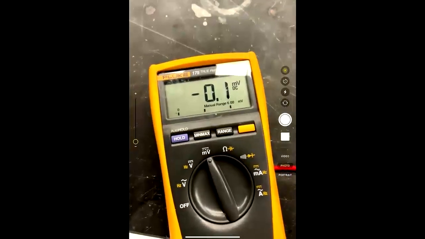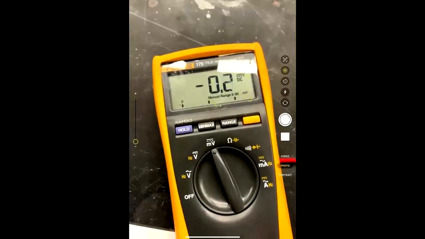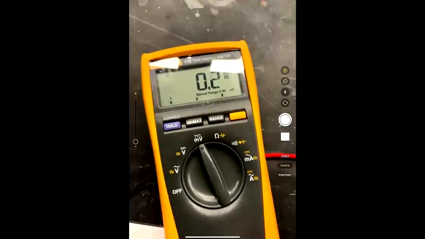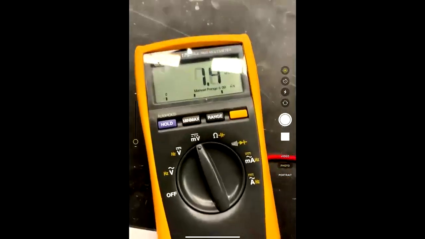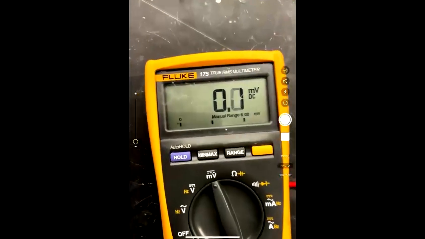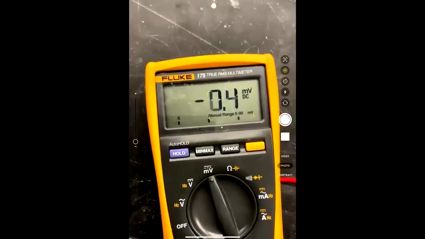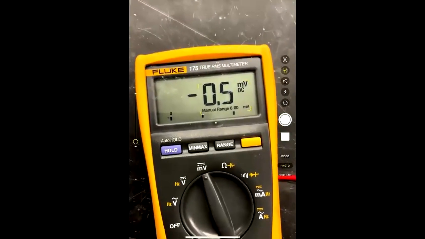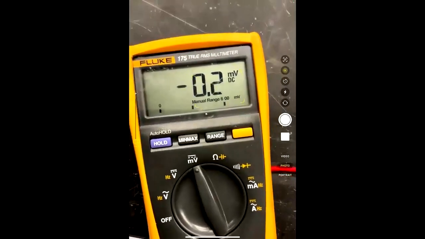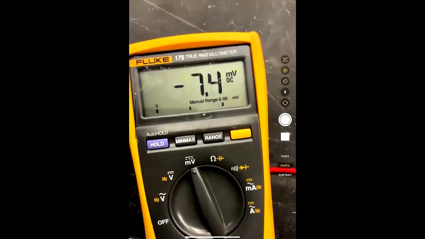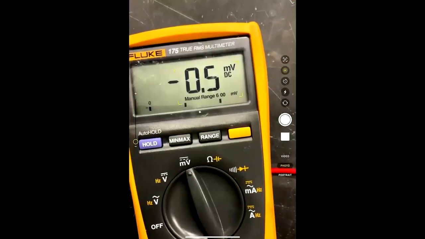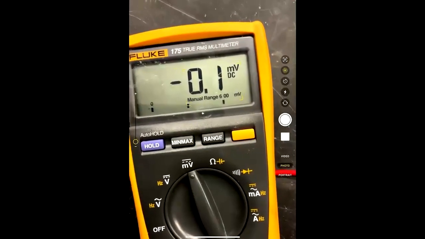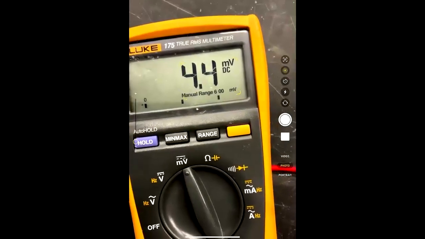Yeah? Okay, perfect. So right now, I don't have it hooked up. That's why it's reading basically 0. Right now I do not have the electrodes hooked up, so it's reading very, very close to 0. Now I'm going to put the last electrode on here, complete the circuit, and we can see what happens once I complete this circuit in this concentration gradient.